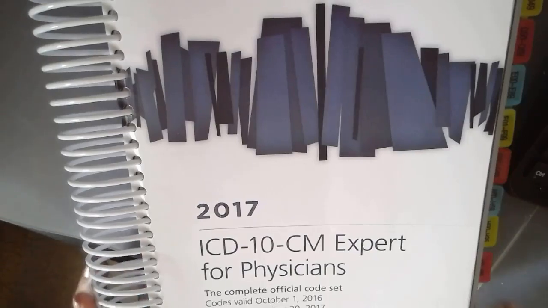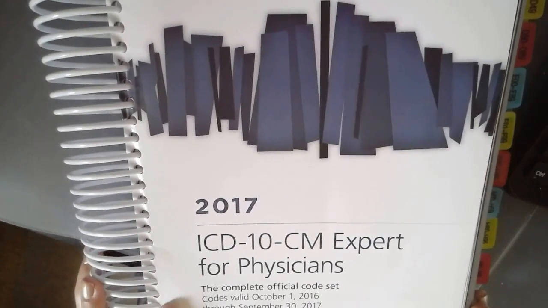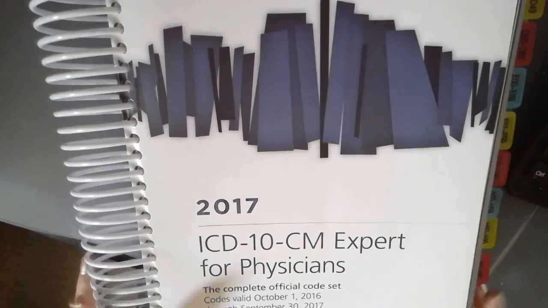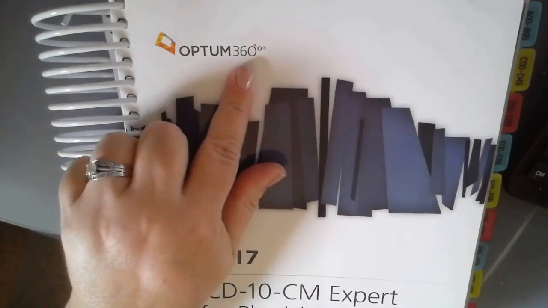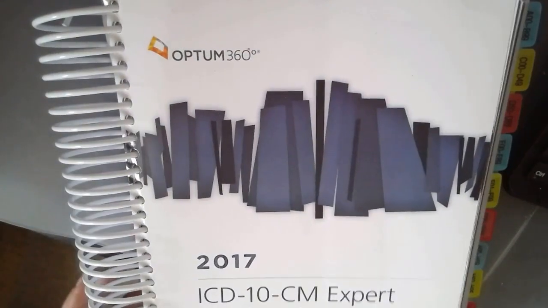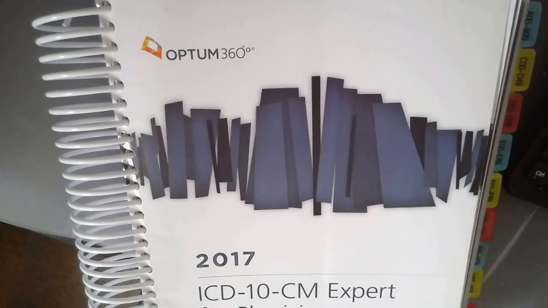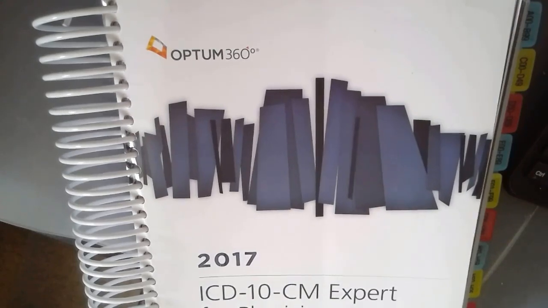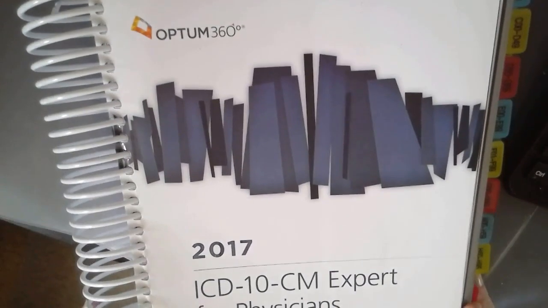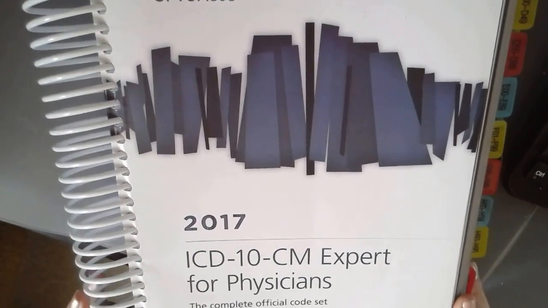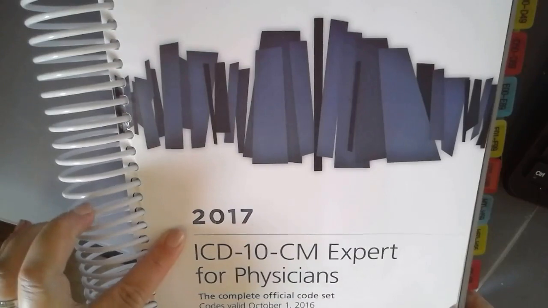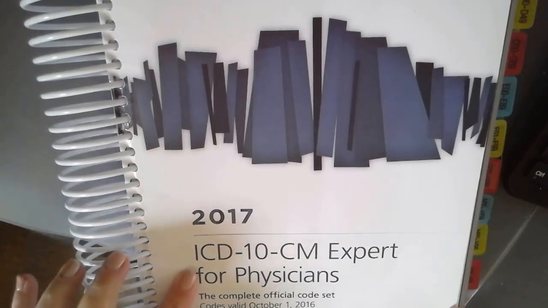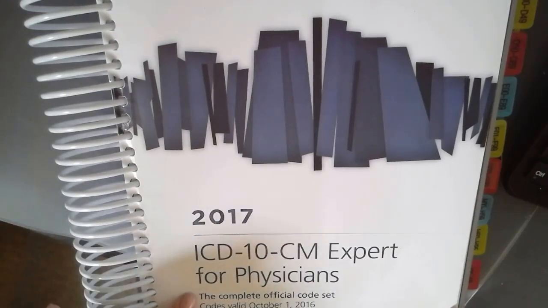Hi everyone, so this is a quick tutorial on how to look up a code in an ICD-10 manual. The manual that I use for the courses that I teach are the Optum manuals. I really like these manuals because they are color-coded and I think it makes it a little bit easier. But you can do this in any ICD-10 manual that you have. So the manual that I'm using today is the 2017 ICD-10-CM Expert for Physicians.